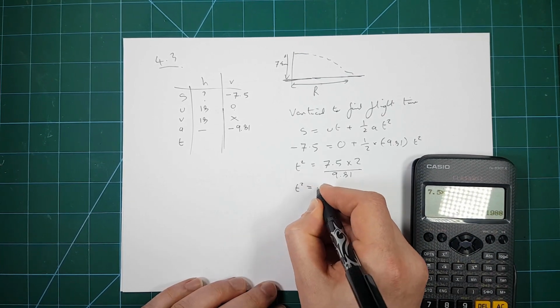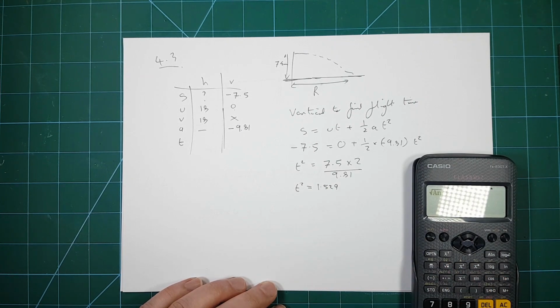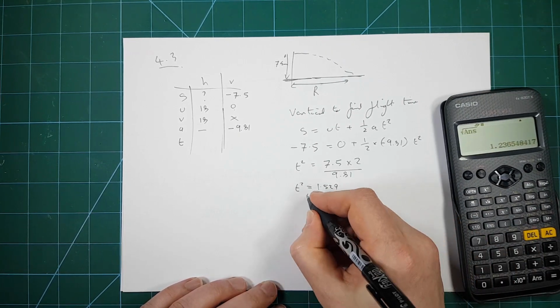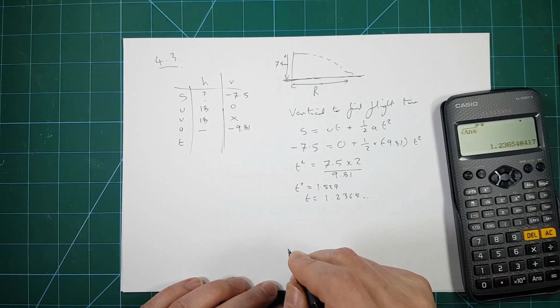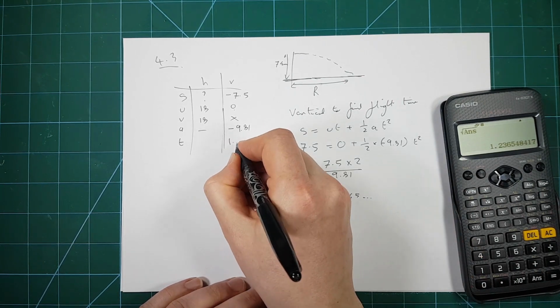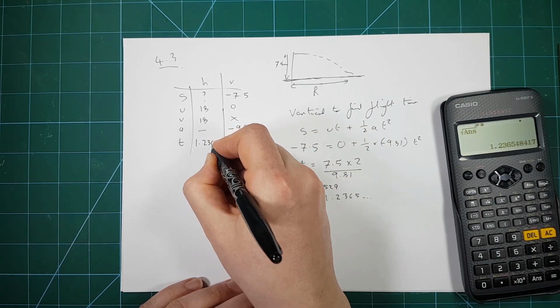T squared is equal to 1.529. Don't forget to square root the answer to get T is equal to 1.2365 dot dot dot. So that goes in there, 1.2365, which is the same over here.